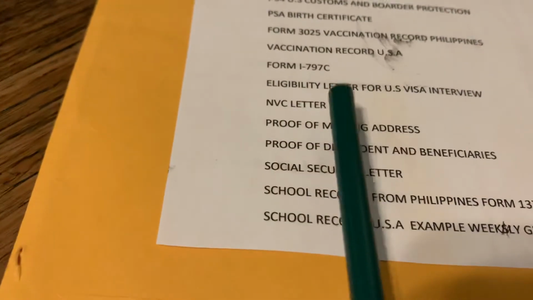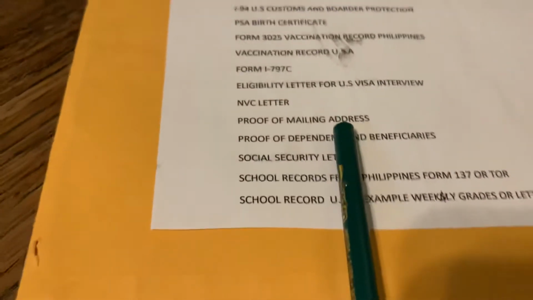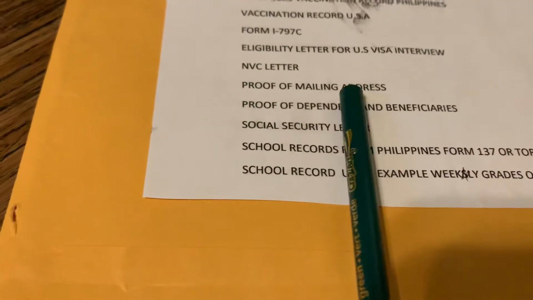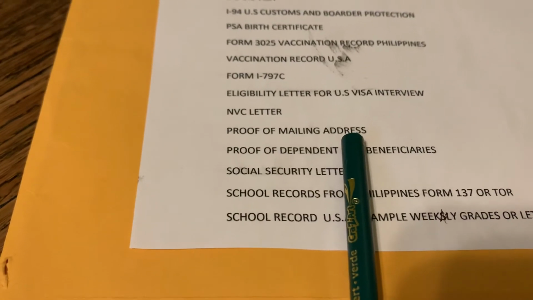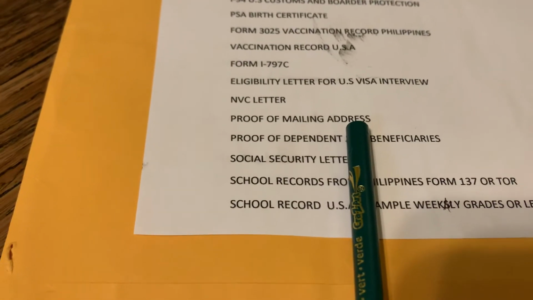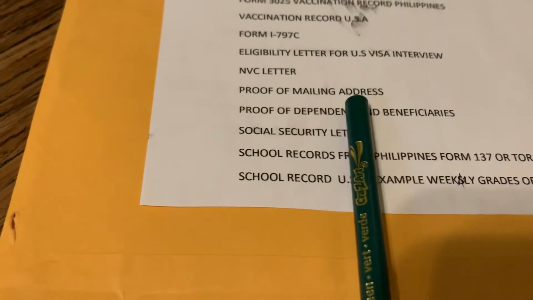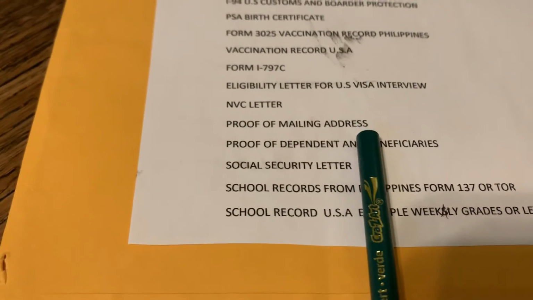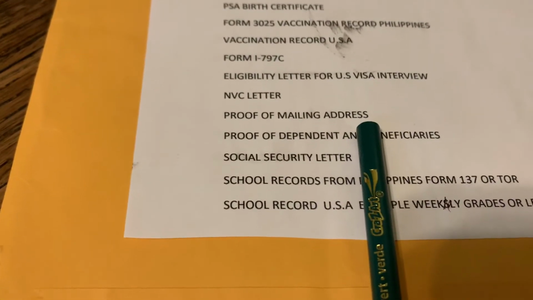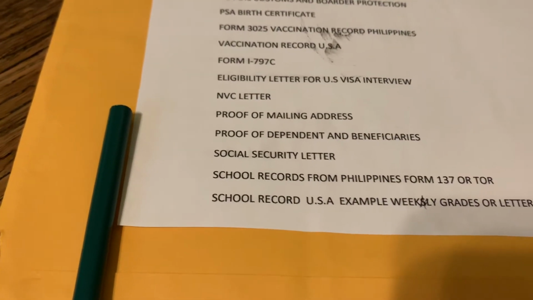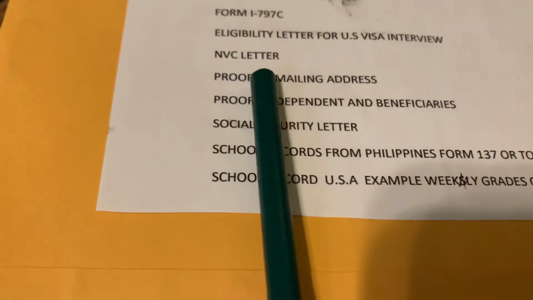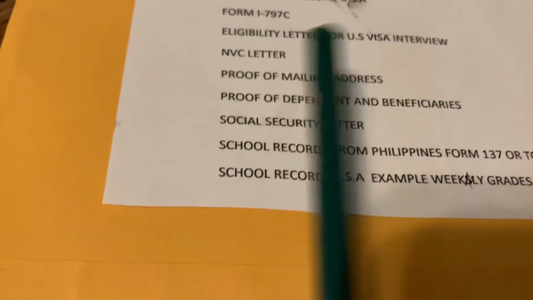Then the NVC letter, proof of mailing address. For this proof of mailing address, when you arrive here, especially if you are K1 or K2, or you're using the spouse visa, just a few days after we arrived, we went to the social security office and applied for our social security.